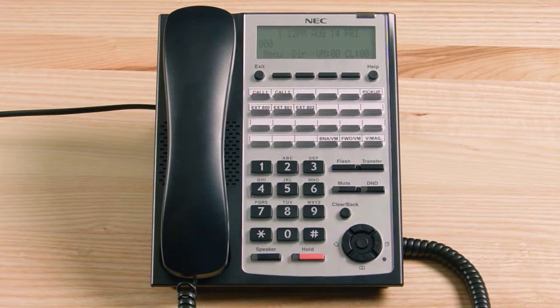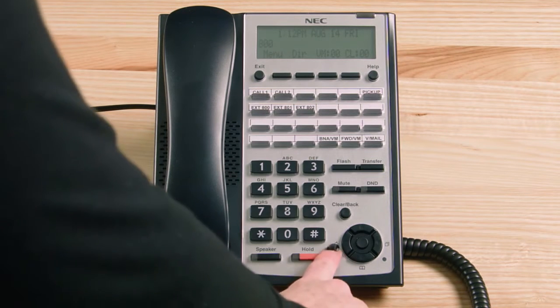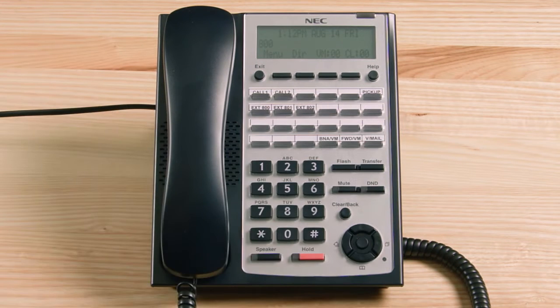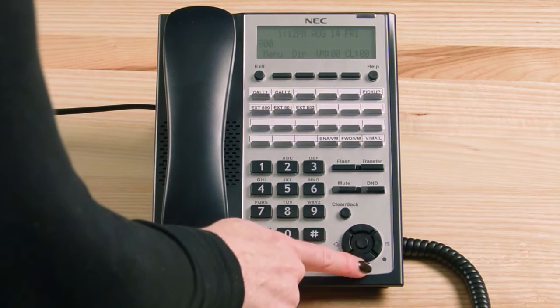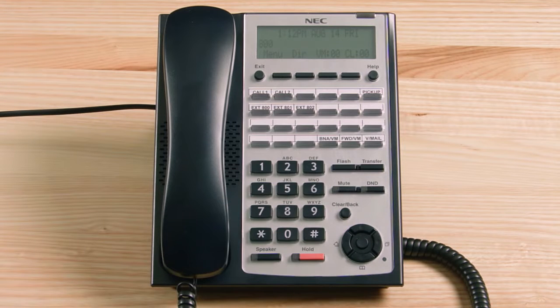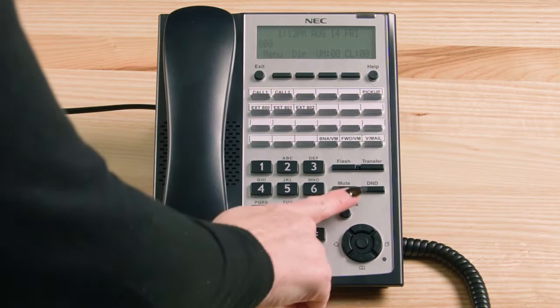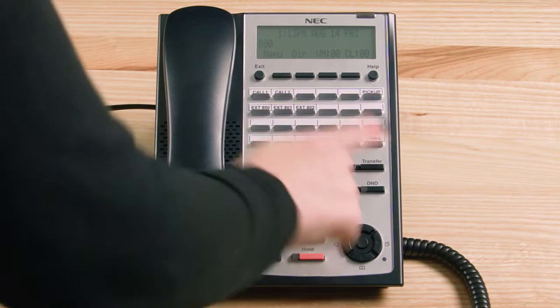Also, if you have caller ID, which needs to be turned on by your line provider, you have a caller ID function where you can scroll through the numbers that have dialed you. The top and the bottom of the navigator key are basically your volume control keys. And moving up the screen, we have a do not disturb, a mute button, your transfer key.